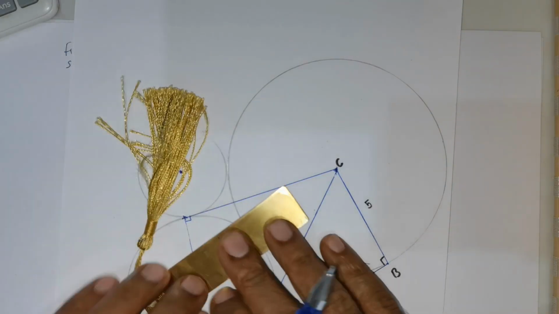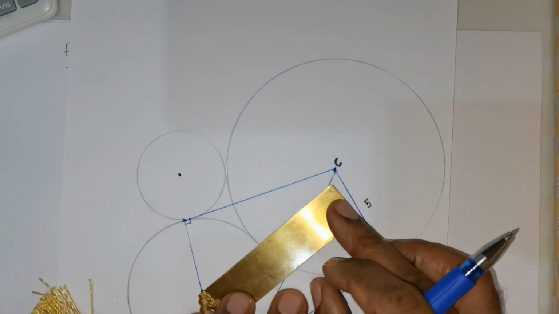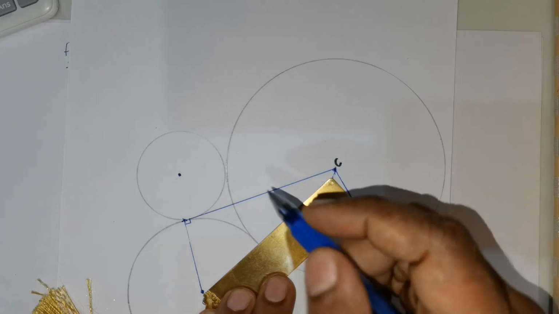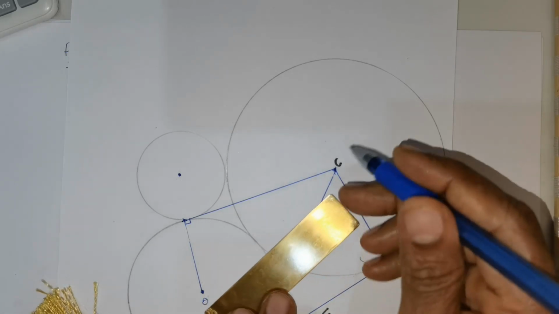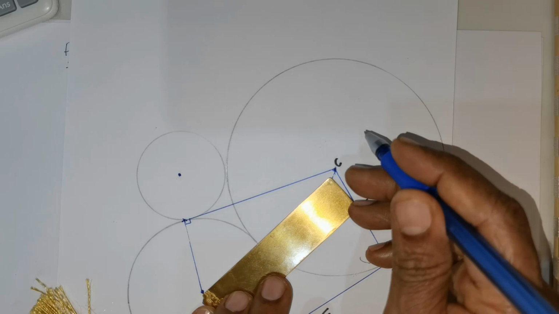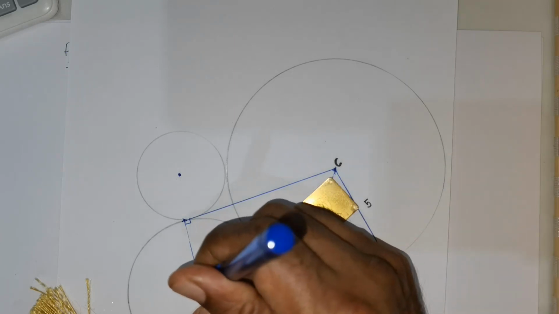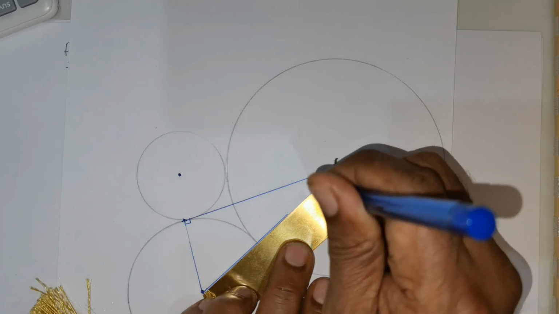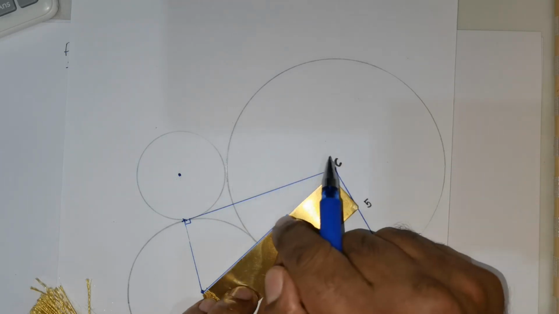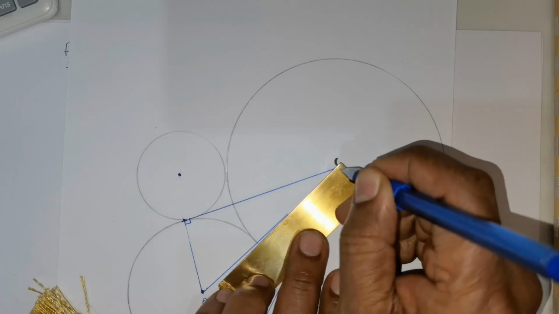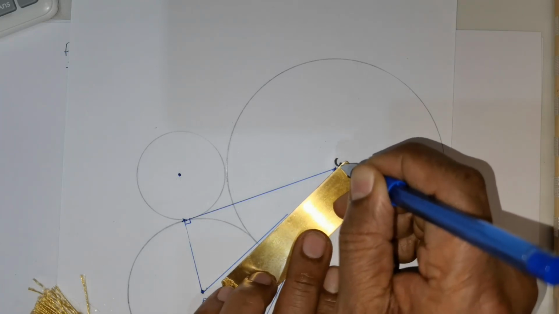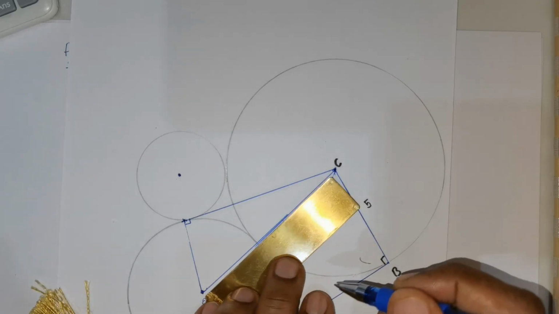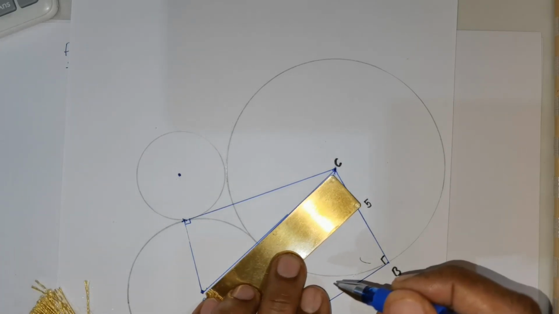Now I would like to join O with C. They are the centers, and whenever circles are in point of contact, a line through their centers would connect them both. In other words, if we were to draw a line through this point of contact, it would hit their centers. That's again a property, and that's exactly what I'm using here.